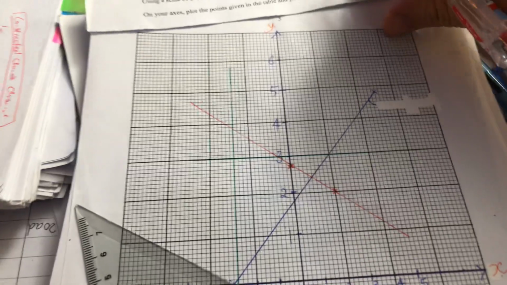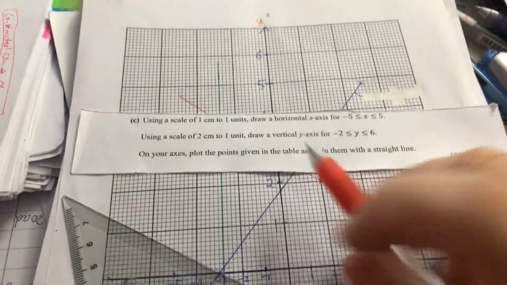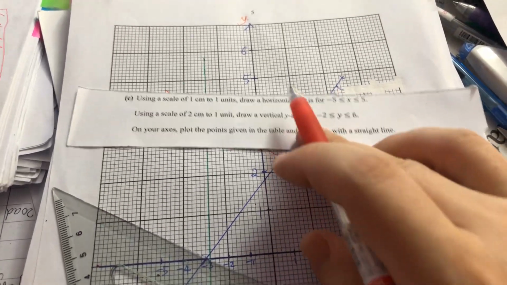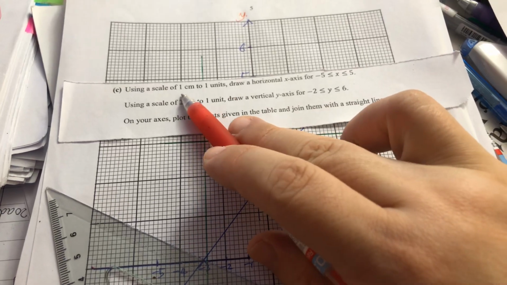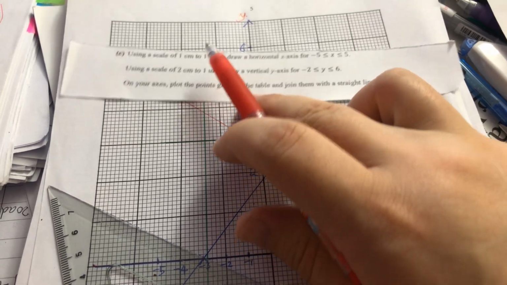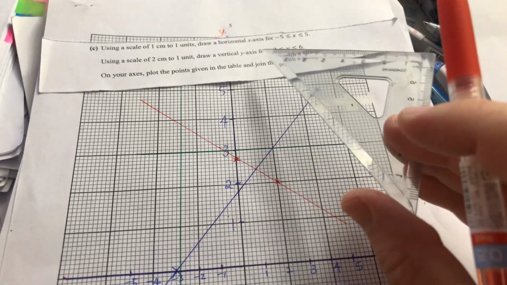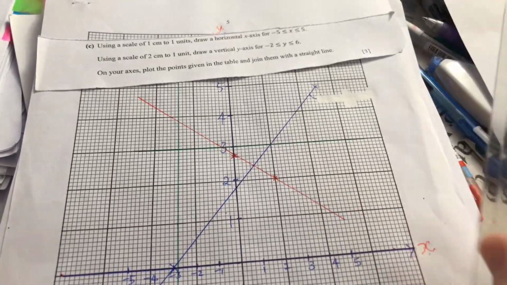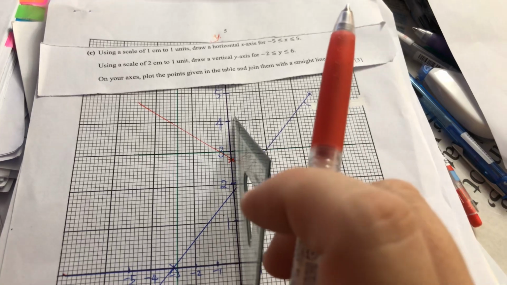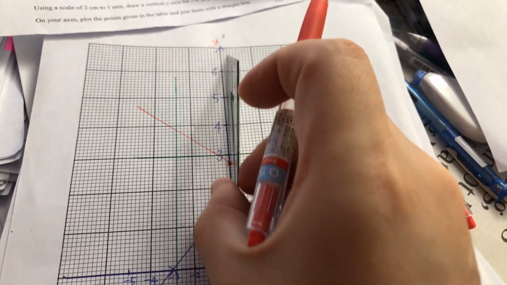Let's go back to the question. They want you to draw the x value from -5 to 5, and they are separated by 1 cm each. Each unit is separated by 1 cm. So very simple. -5 to 5, that means you must draw the y-axis somewhere in the middle.